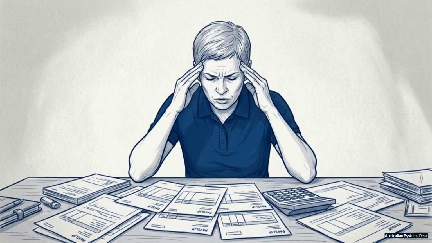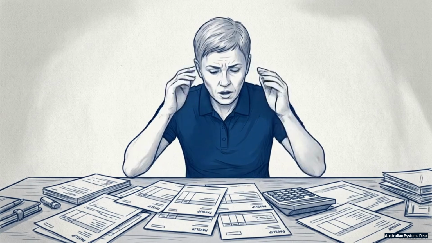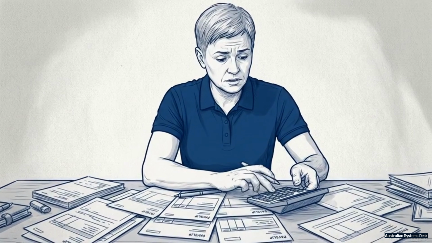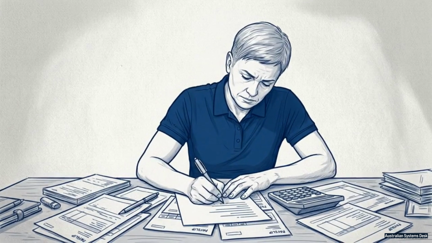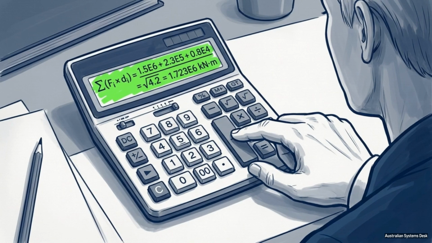This creates a challenge. If your employer does not provide the mathematical breakdown on the payslip, the responsibility to decode those wages shifts to you. Since Australian law allows for various payslip formats, you must perform the mathematical verification to ensure you aren't being underpaid.